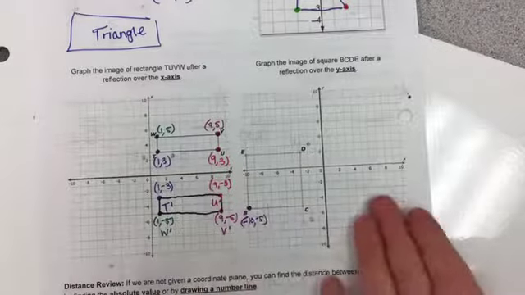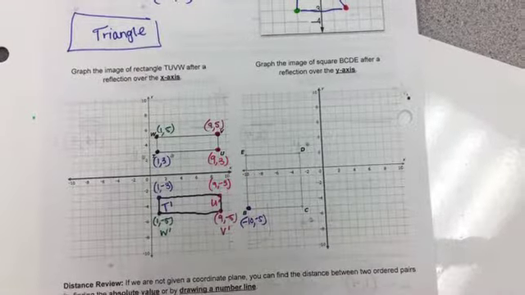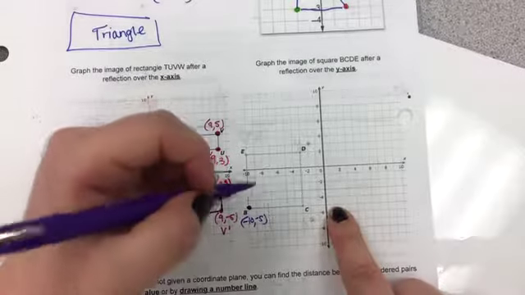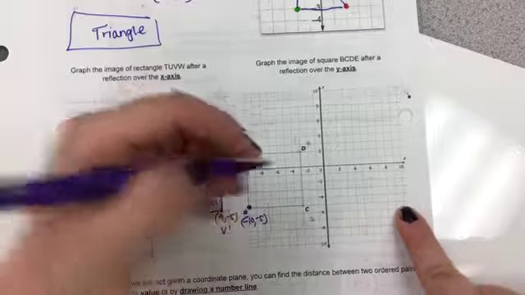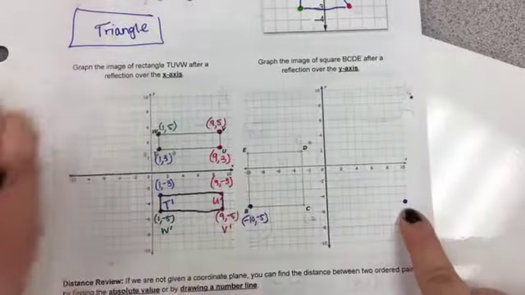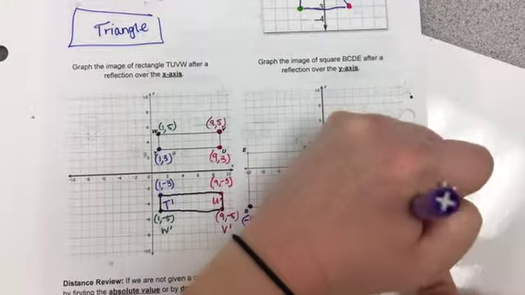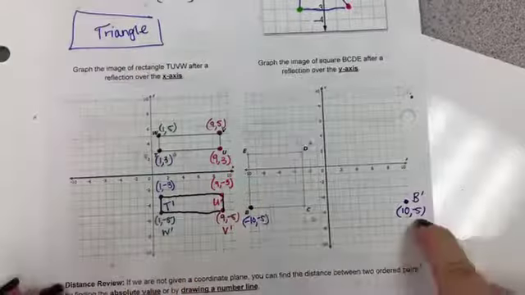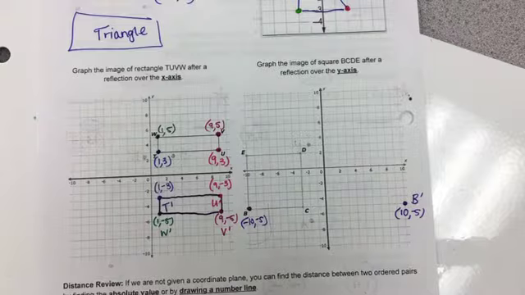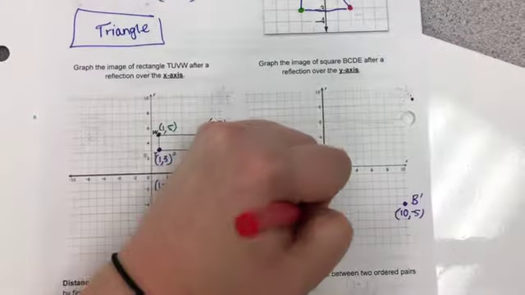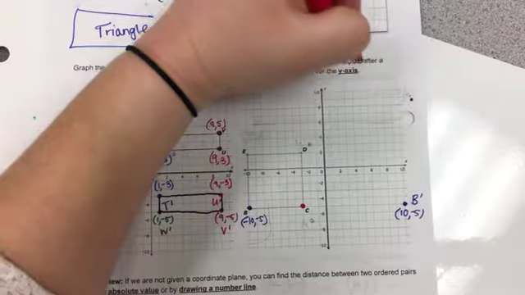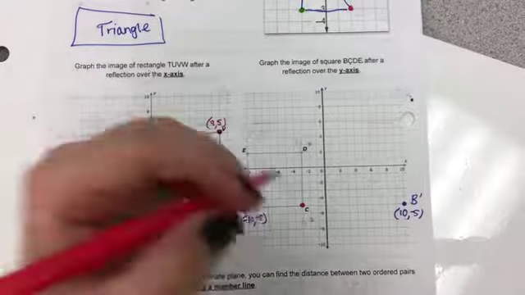So to go over the y-axis, I'm going to keep the y the same, -5, and I'm going to plot that point at +10. So +10, -5, and this is B prime. Next, I'm going to do the letter C. The order that you go in really doesn't matter. I'm just going in the order listed up here, but again, it shouldn't matter.